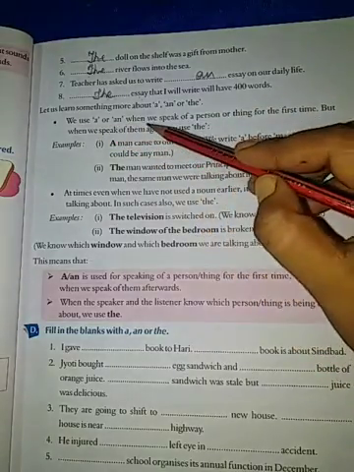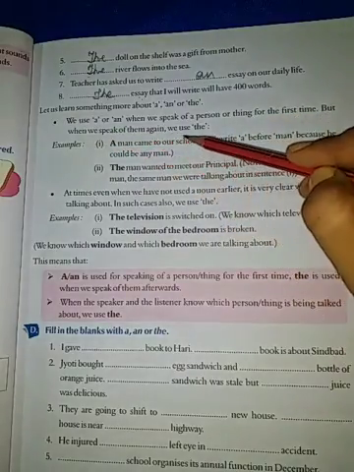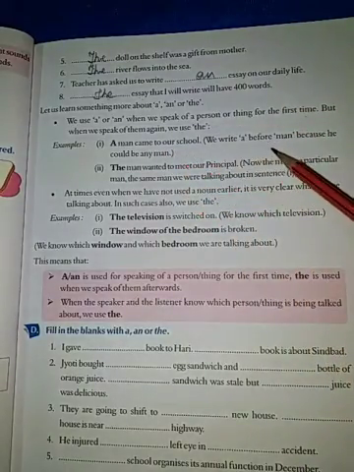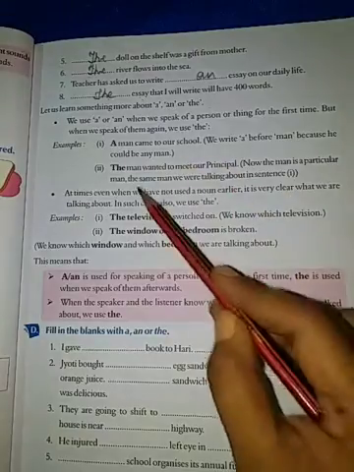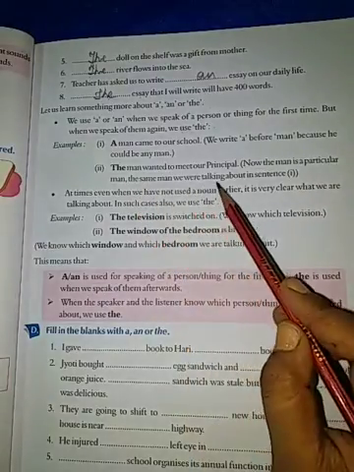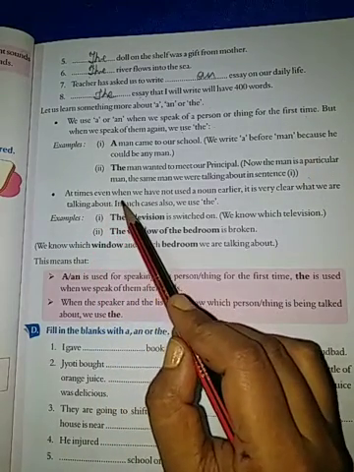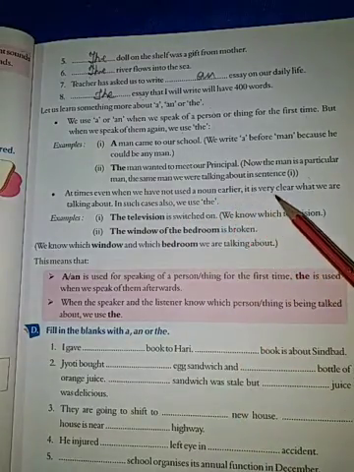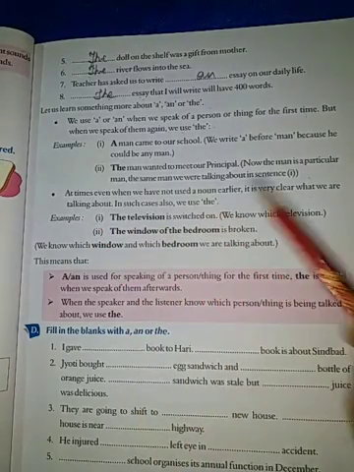We use a or an when we speak of a person or thing for the first time, but when we speak of them again, we use the. A man came to our school. We write a before man, because he could be any man. The man wanted to meet our principal. Now, the man is a particular man, the same man we were talking about in the first sentence. At times, even when we have not used a noun earlier, it is very clear what we are talking about. In such cases also we use the.